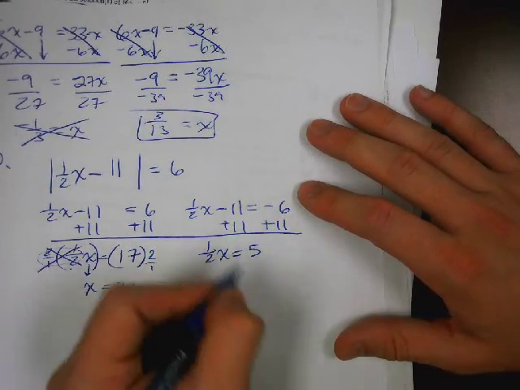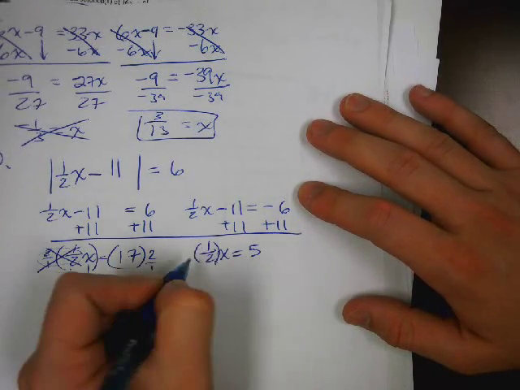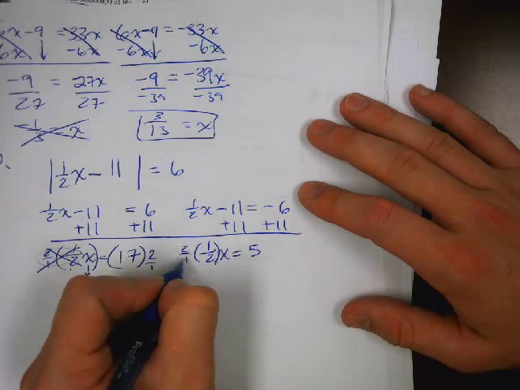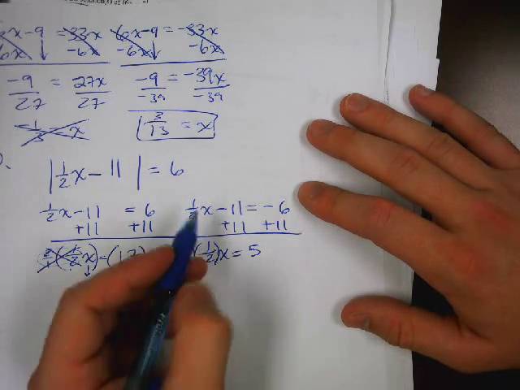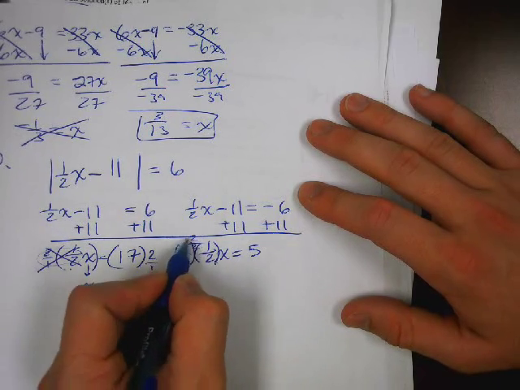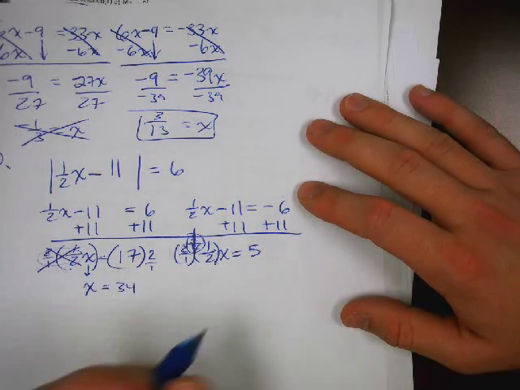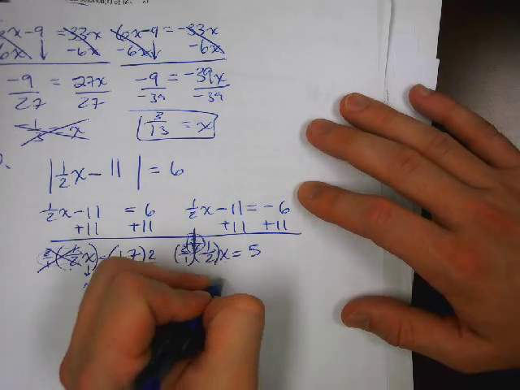17 times 2 is 34. And I can do the exact same logic on this side. I'm going to multiply by the reciprocal of 1/2. The reciprocal of 1/2 is 2. 2 times 1 is 2. 1 times 2 is 2. And 2 divided by 2 is just a fancy 1. So this is 1x.